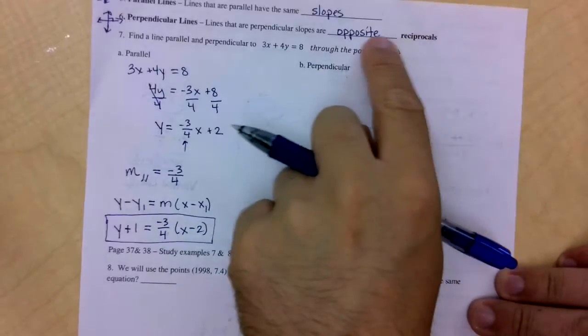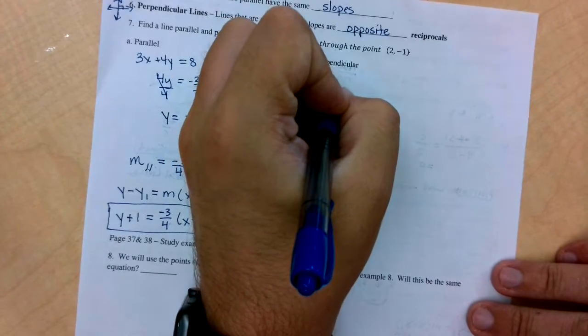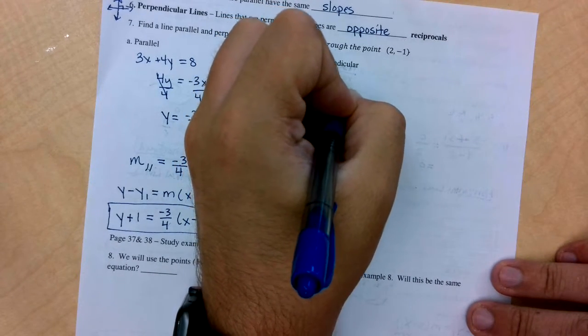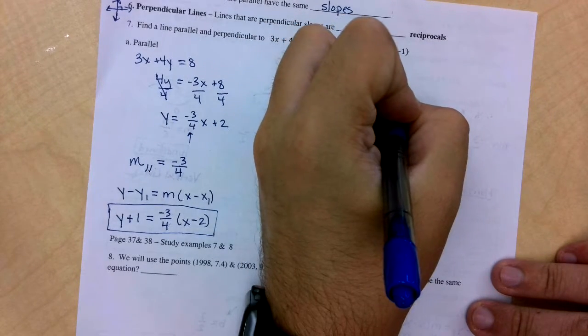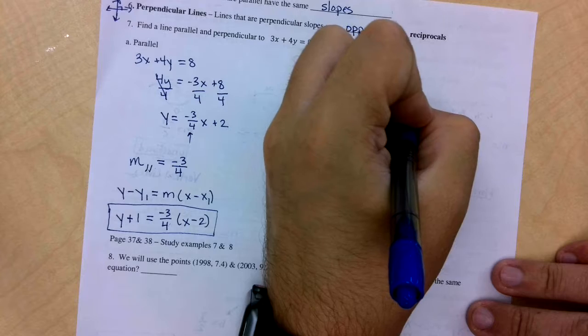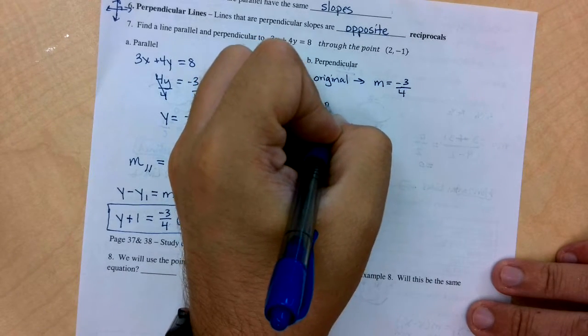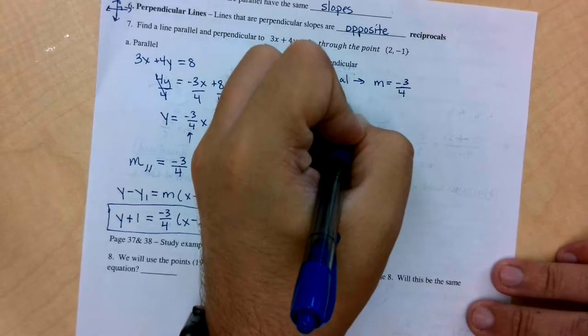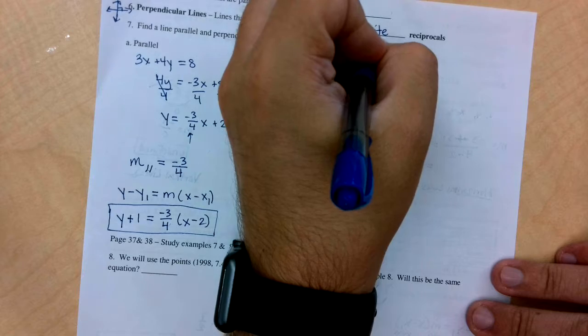Perpendicular, though, we've got to talk about what opposite reciprocal means. So if I'm thinking about the original line, the original had a slope of -3/4. So then the perpendicular line needs to have an opposite reciprocal.